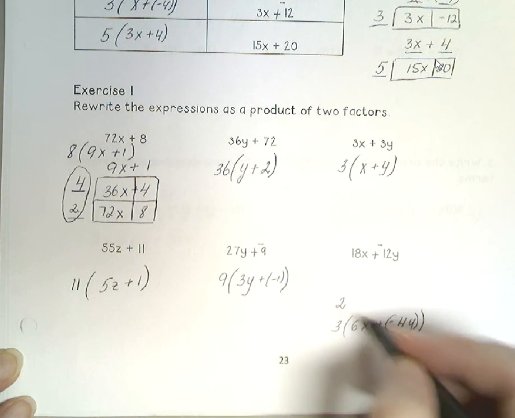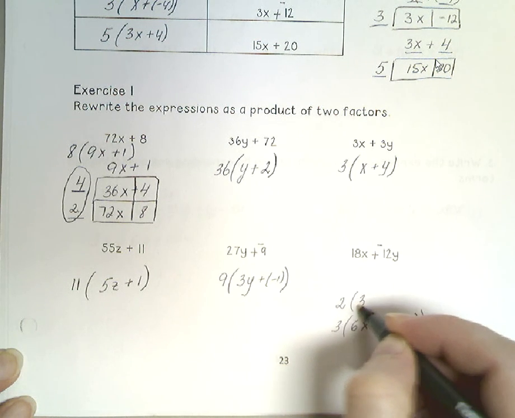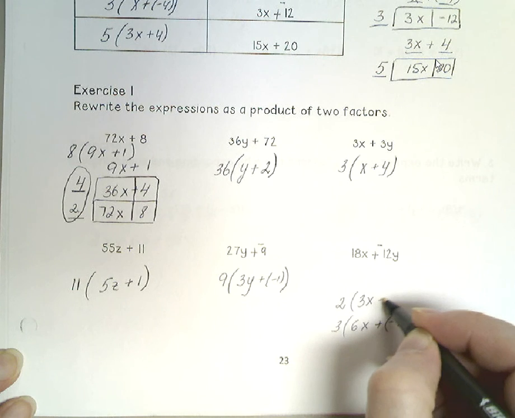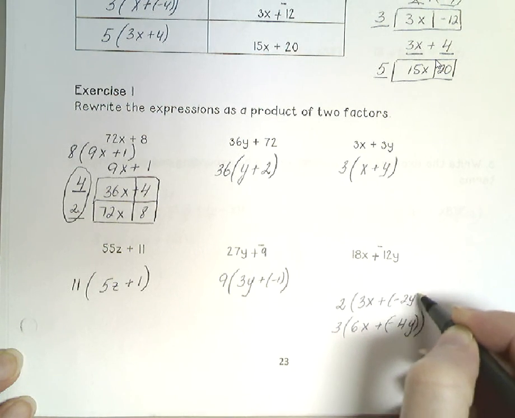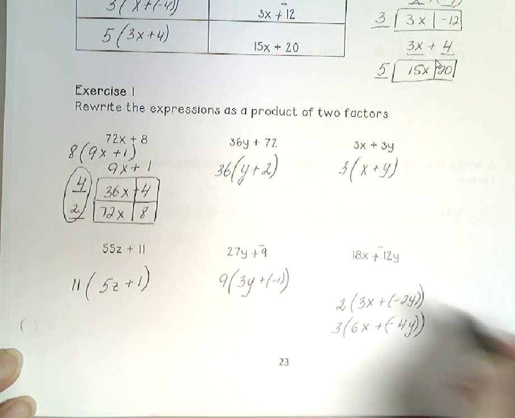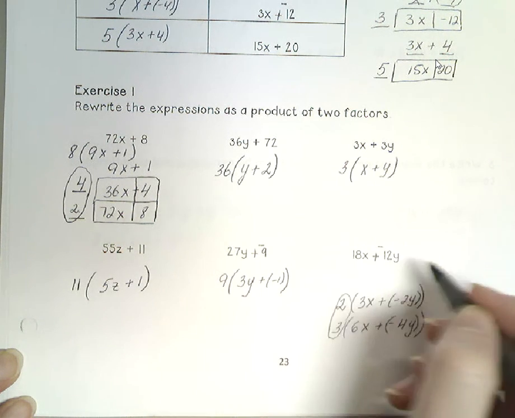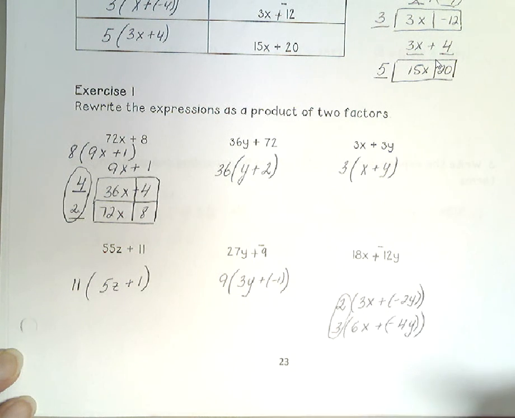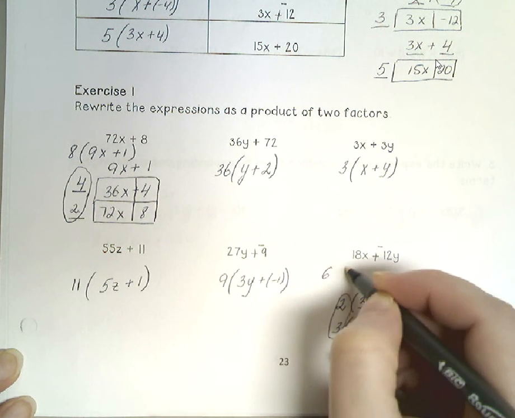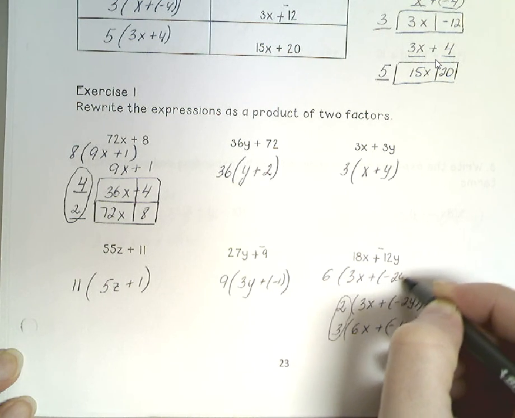And now I'm looking at what can I multiply 2 by to make 6x, and that is 3x. And I can multiply 2 by negative 2y to make negative 4y. So what I have here is 6. 2 times 3 is 6. So the common number, if you don't know it right away, or if you don't see it right away, you can figure it out. So 6 groups of 3x plus negative 2y.